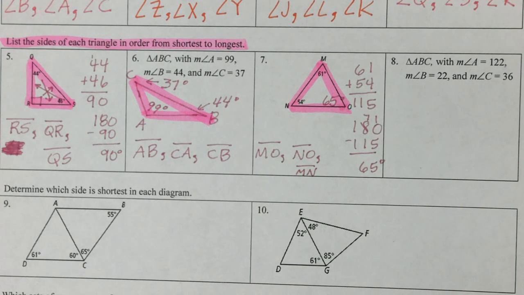Okay, so on number 8, similar to number 6, again you would draw out a triangle.